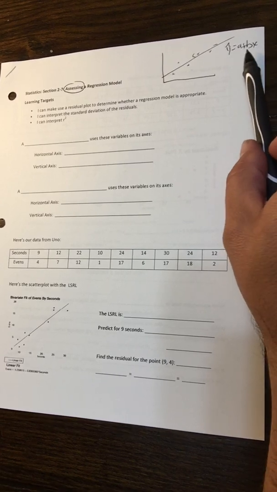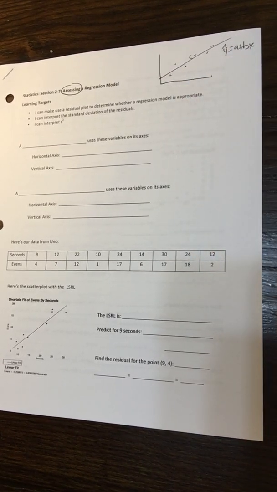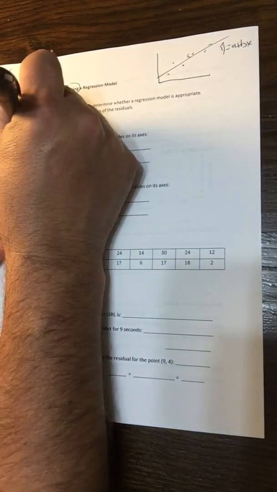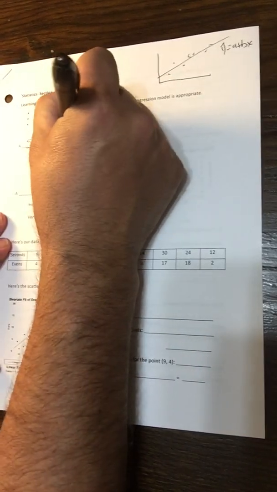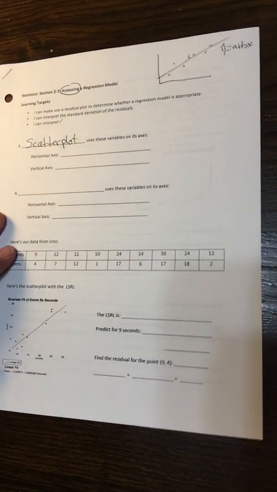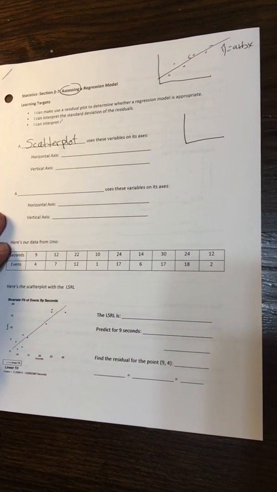When we make a line like this, we're doing it so we can make predictions. And I'm doing it to decide, hey, how good will the predictions be? Basically, that's the idea. Okay, so a little bit of review here for a second. A scatter plot uses these variables on its axes. Okay, so I actually do want you to draw that one in there.